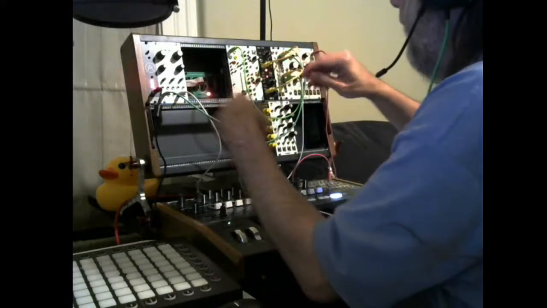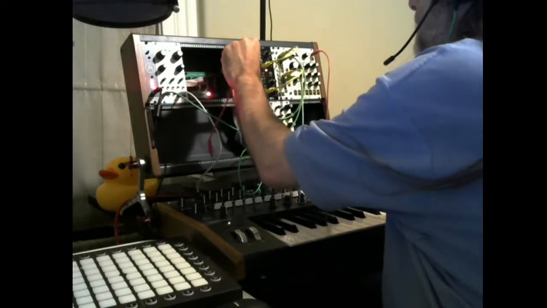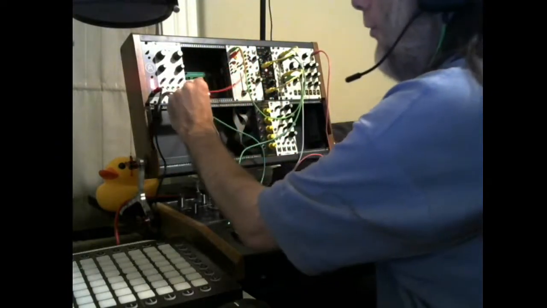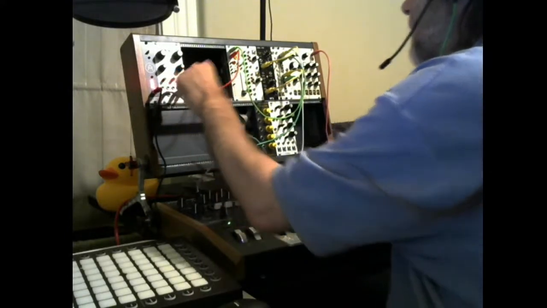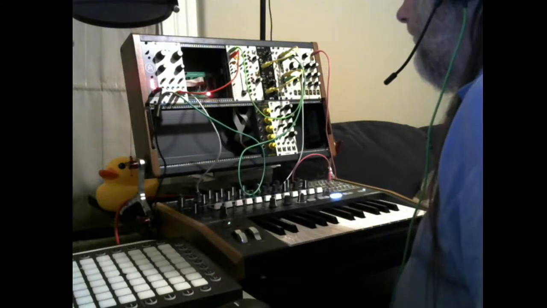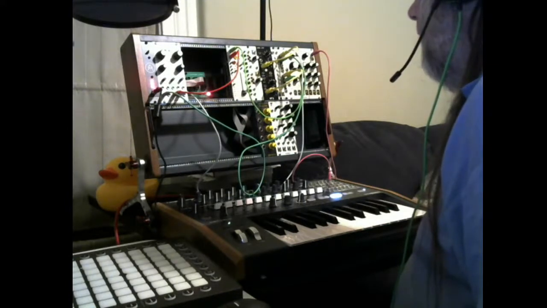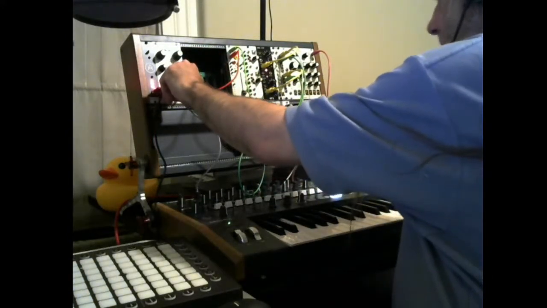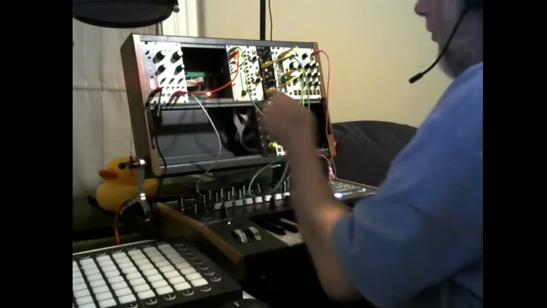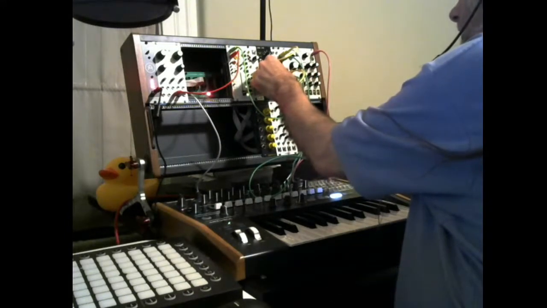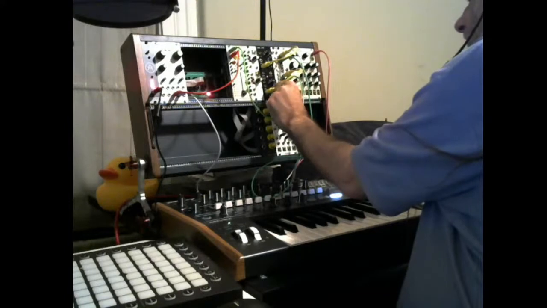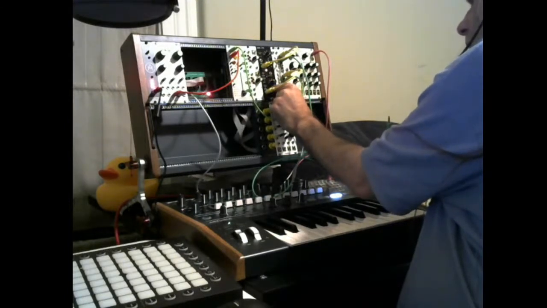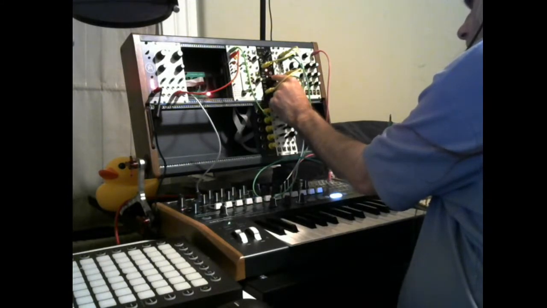And hopefully this cable is long enough. I'll take the output from the quantizer. It's green. Super green, and plug it into Octave. See what happens here. There you go. Now let's see if I take out the trigger. It's kind of cool.